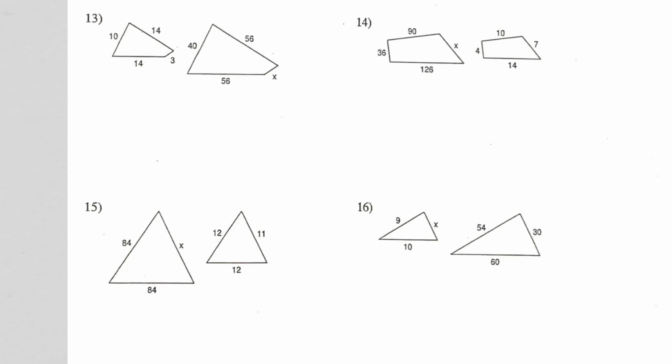If you go from the smaller figure to the larger figure, there is some scale factor or multiplier that you can use in every problem. So let's look at what values we have here that are easy to work with. I can see that this x is going to correspond with this 3.